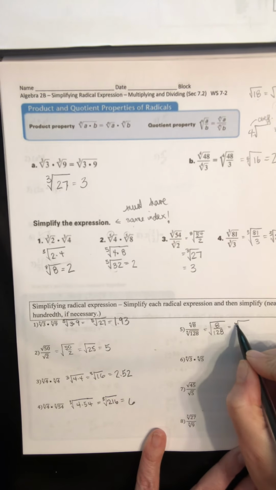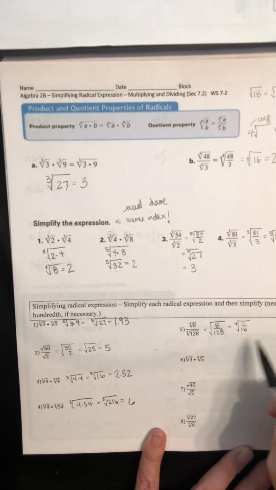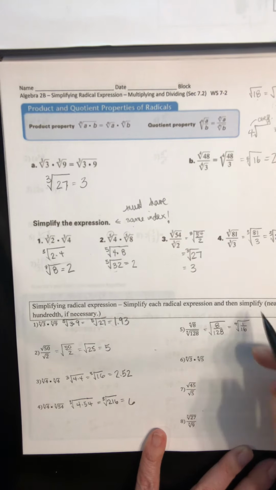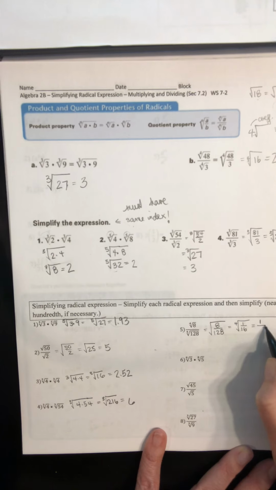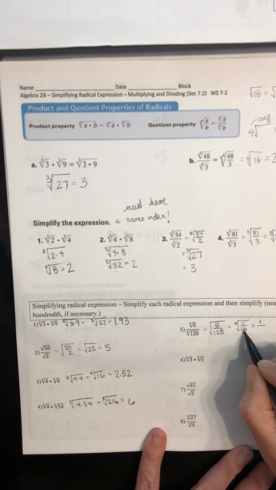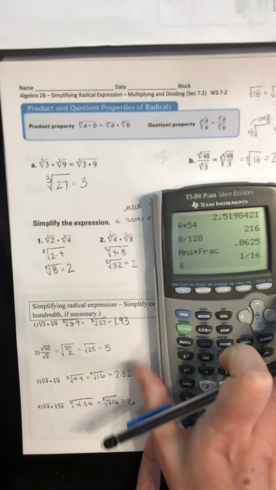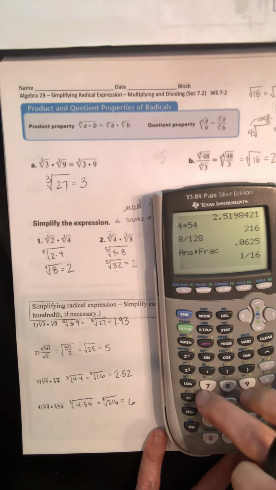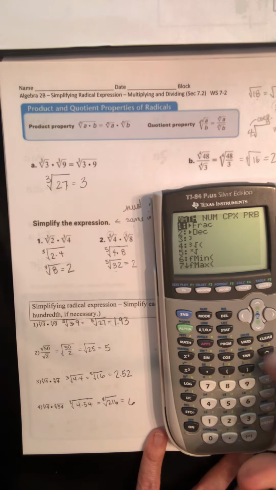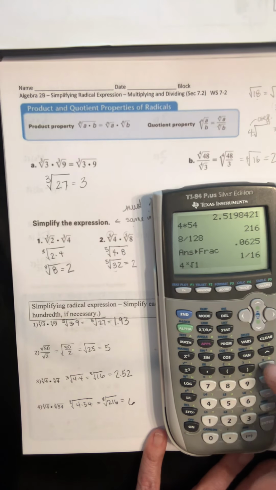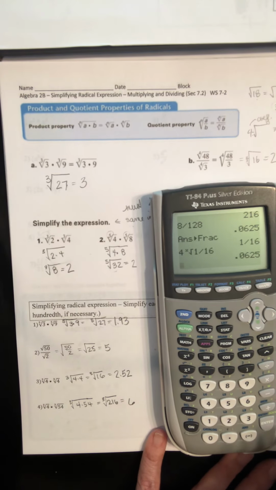So this is the 4th root of 1/16. Now, if I do the 4th root of this, it's really the 4th root of the numerator and denominator. So I know the 4th root of 1 is just 1, okay? And then the 4th root of 16, did we do that? Yeah, right up here. So that should be 2. Okay, you can also do the 4th root of that if you want on your calculator. Hit math, and then do 1/16, and you get that.